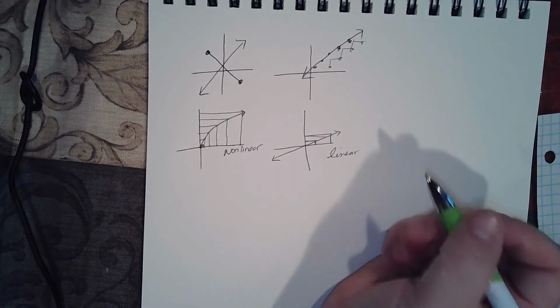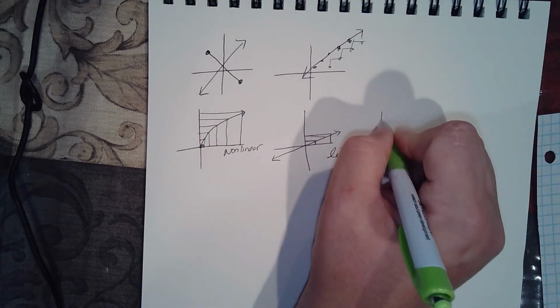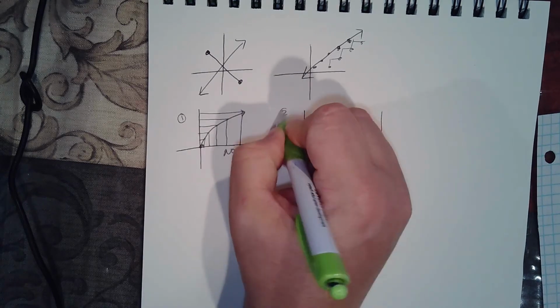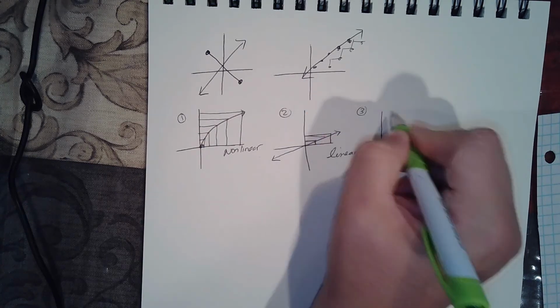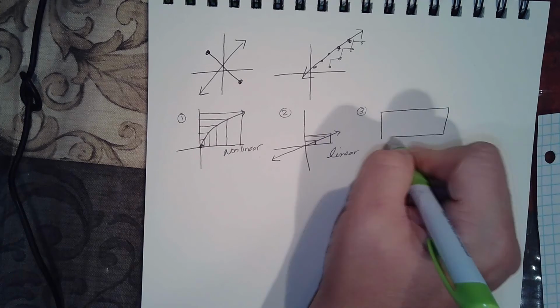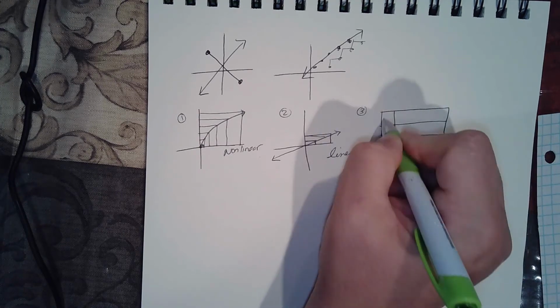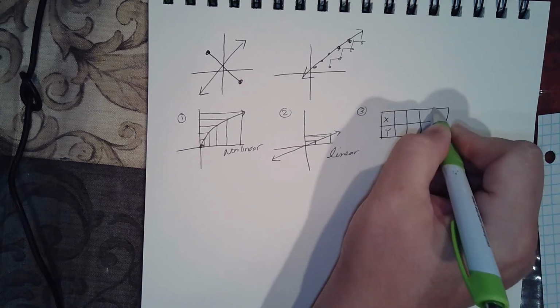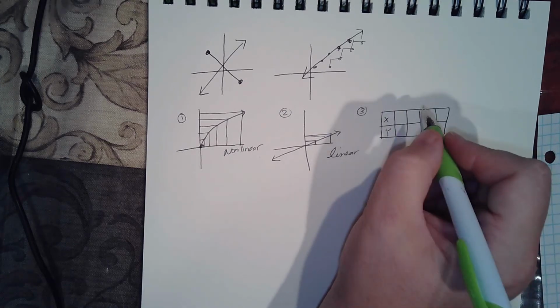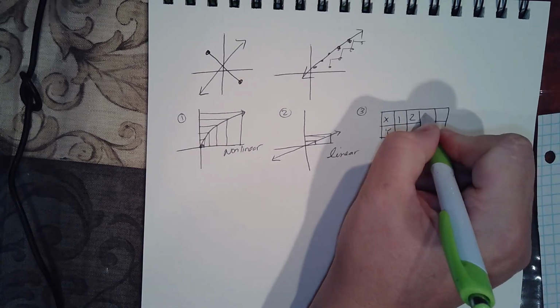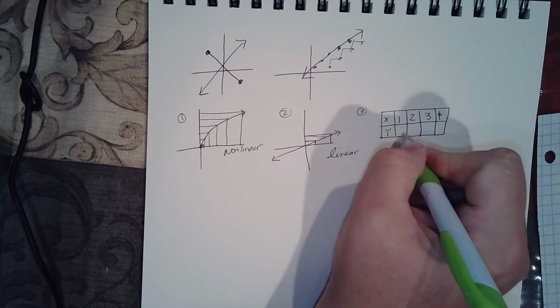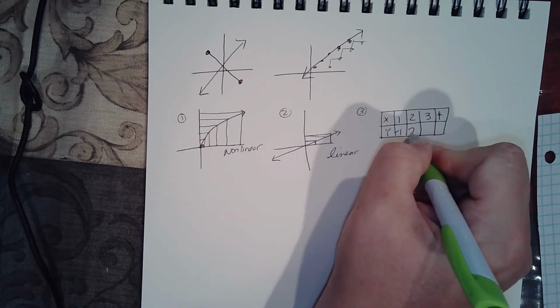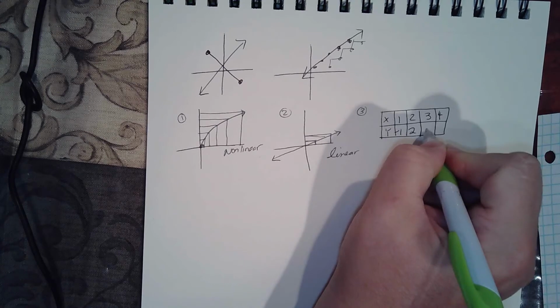Now for number 3, we're making a table. And let me number these so that you can see which one I'm talking about. So number 3 is going to be a table. And what we're trying to conclude is if it is linear or nonlinear by looking at the growth. All right. So 1, 2, 3, 4. And down here, I have -1, 2, 5, and 8.